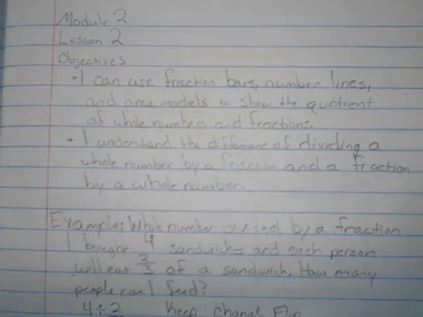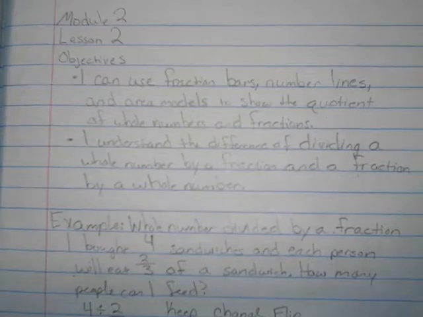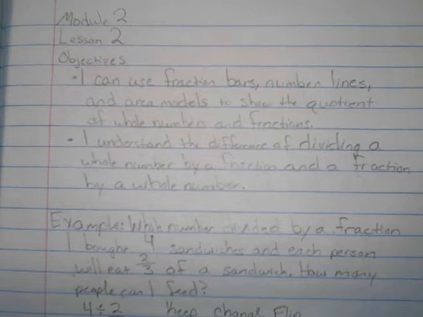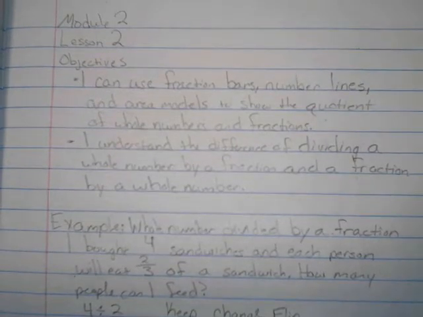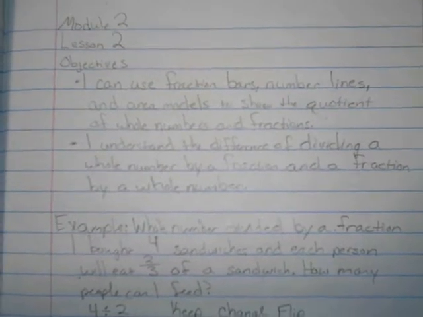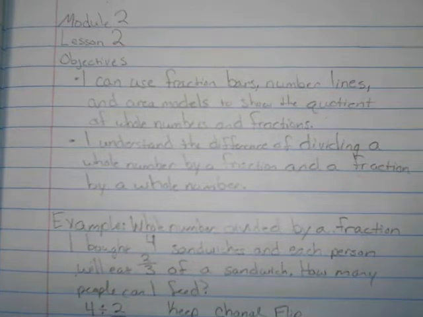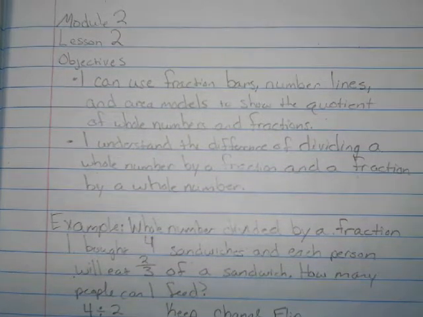Module 2, Lesson 2 continues with dividing with fractions. For this lesson, you will show that you are able to use fraction bars, number lines, and area models to show the quotient of whole numbers and fractions. You will show that you understand the difference of dividing a whole number by a fraction and a fraction by a whole number. And we're going to do an example with a word problem, as some of you are confused with the last lesson on how to do that.